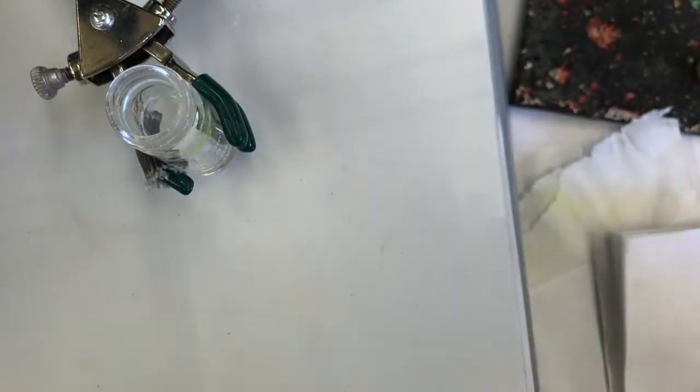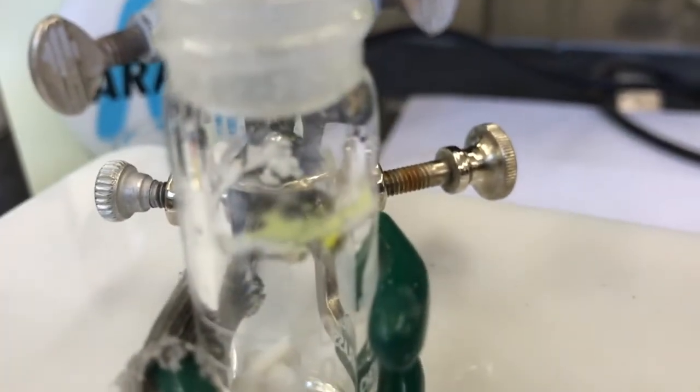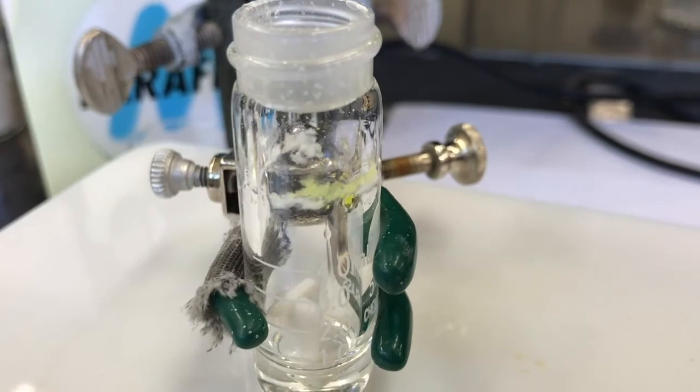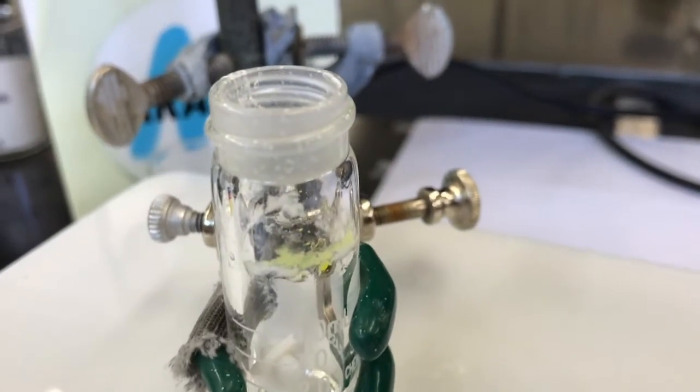Now I'm going to decide, do I want to rinse that with a little methanol? It looks like I've got some fluorenol solid on the side of the glass and fluorenone. See, the white solid is fluorenol, I'm guessing, and the yellow is fluorenone. I'll just leave it. Let's see what I got here. So my procedure now says to add some water to this.